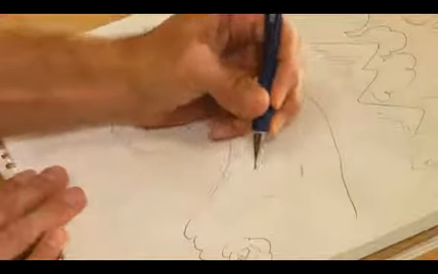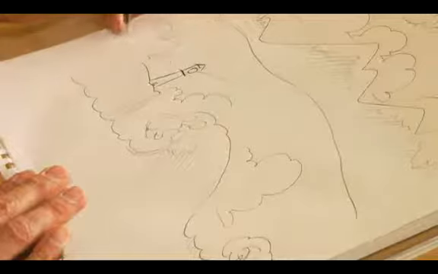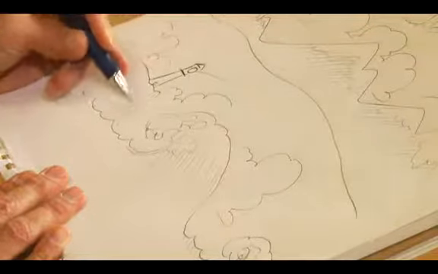And again, this is my idea of the landscape, of the ocean. Again, as a cartoonist, landscapes aren't as important to me, but that's how, as a cartoonist, I would draw landscapes.